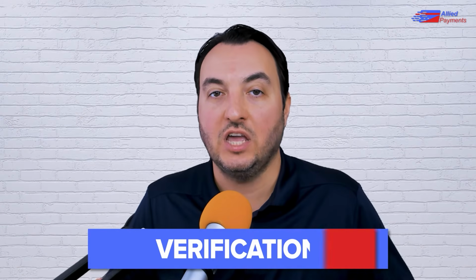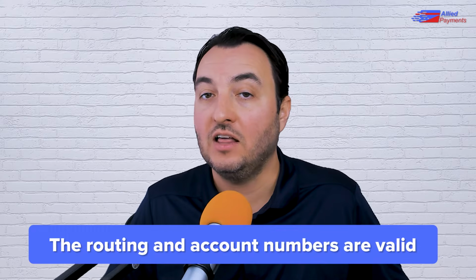Number 2 is verification. So the eCheck processor then verifies the payment, and this can be done by simply using software to verify that the routing and account numbers are valid, or by having the customer verify their account by utilizing a third-party service like Plaid or Yodlee, which are much more accurate.